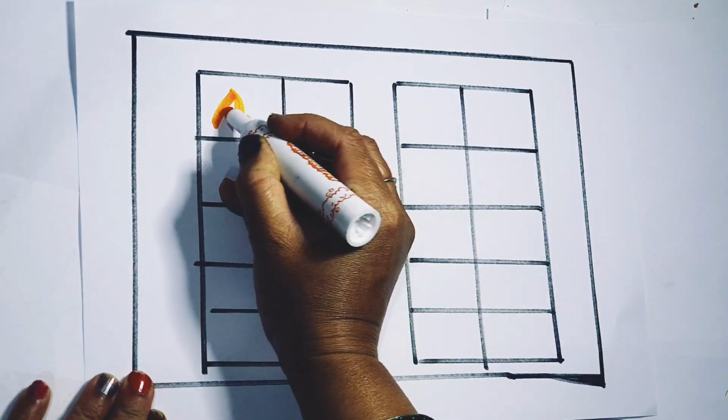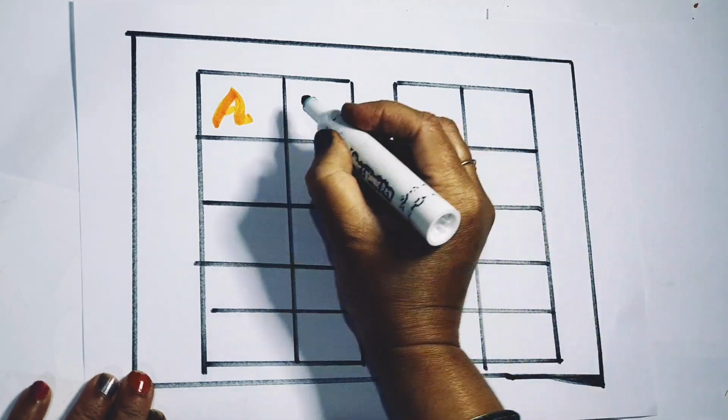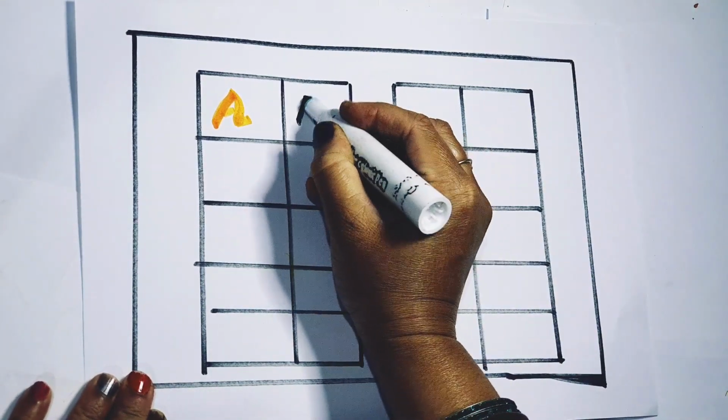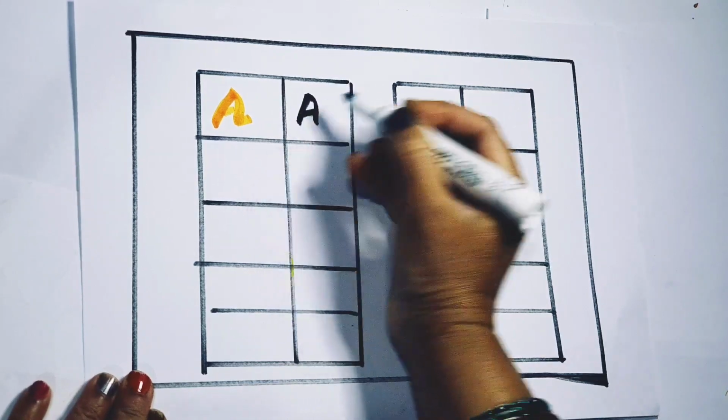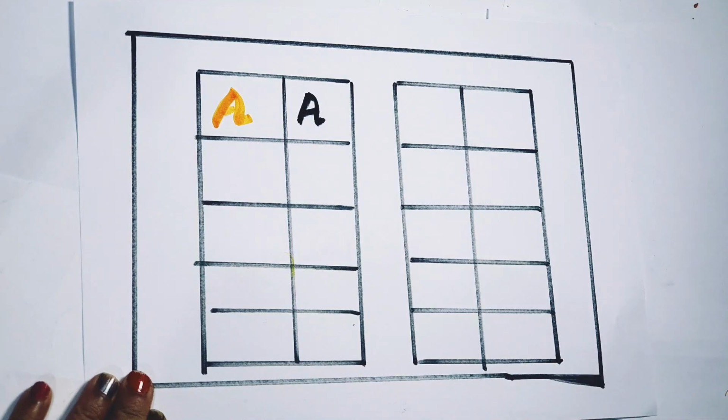A. A for aeroplane. A for aeroplane. A. A for apple. A for apple. Apple.